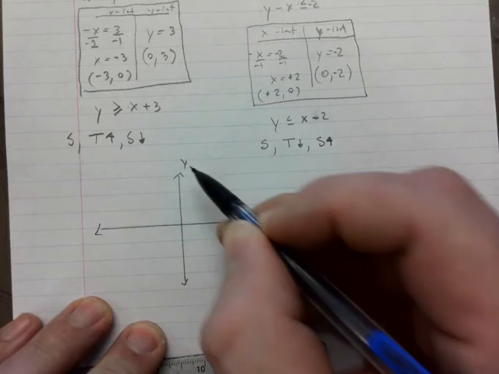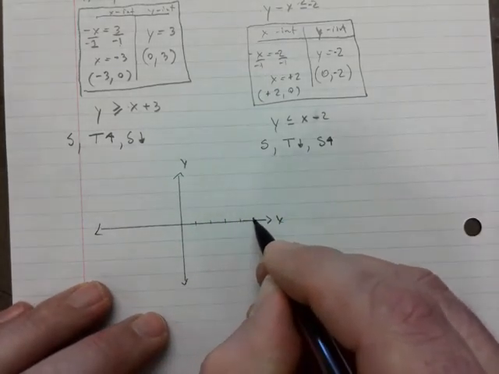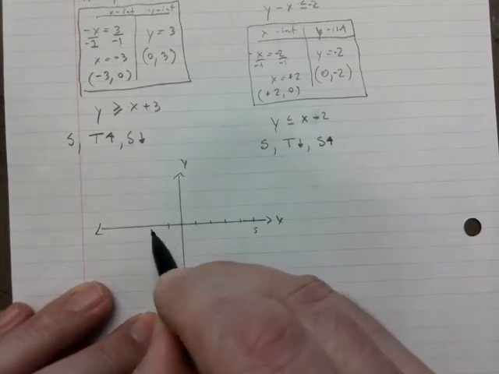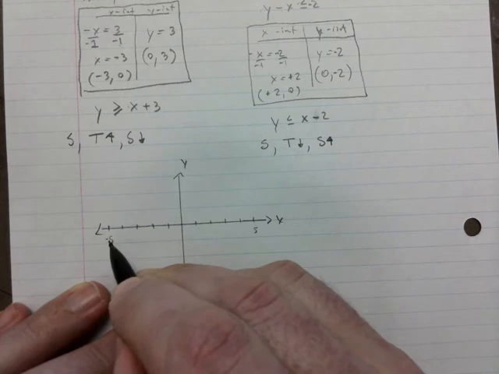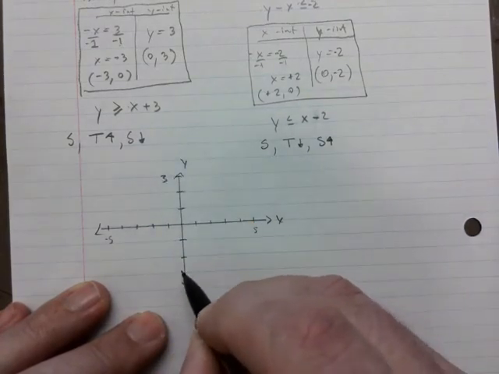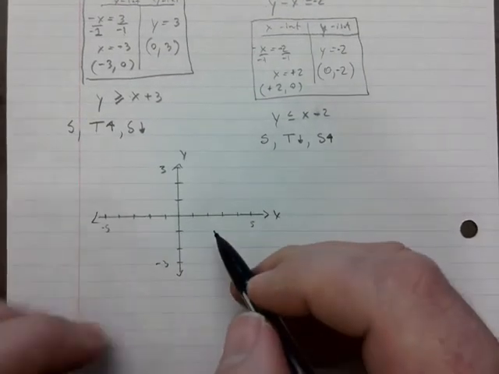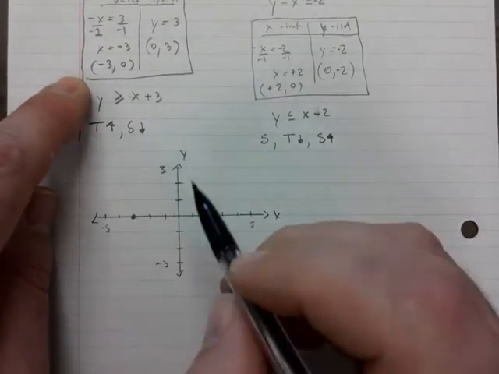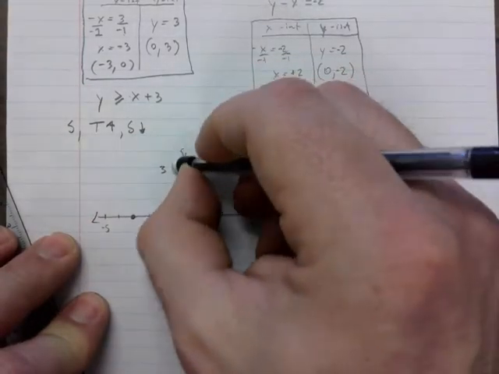There. X, Y. So we're going to go 1, 2, 3, 4, 5. 1, 2, 3. Try to space it out equally. Okay. And then -3, 0, 0, 3. It's a little bit, you know what?